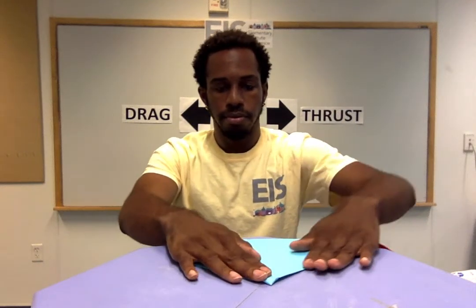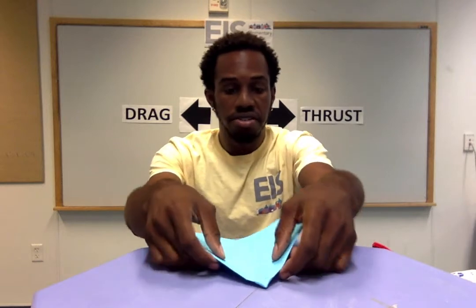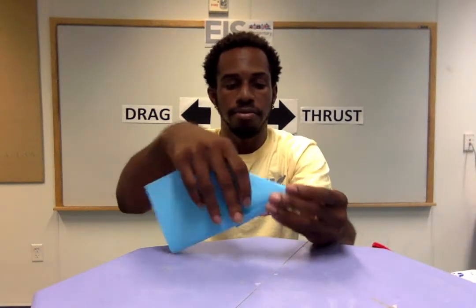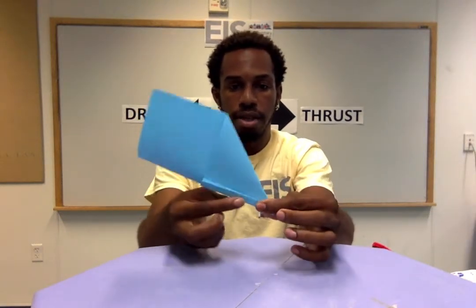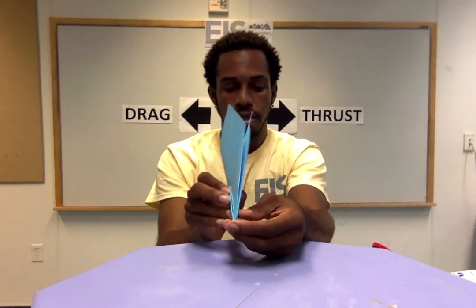And then for our next step, you're just going to simply fold it in half. So you see that, our thick layer that we created earlier is out.